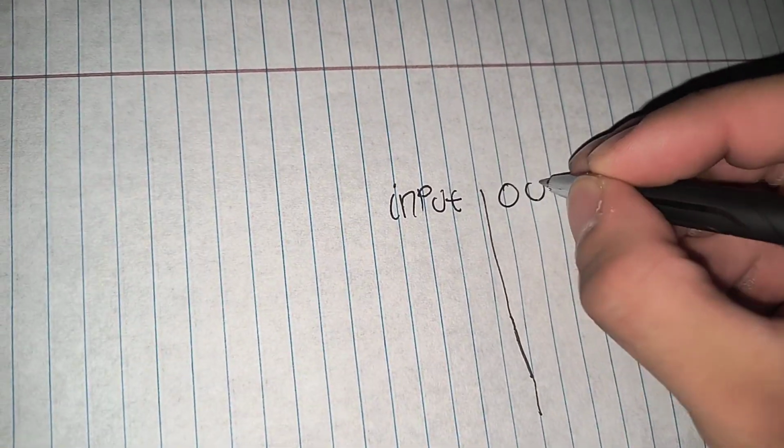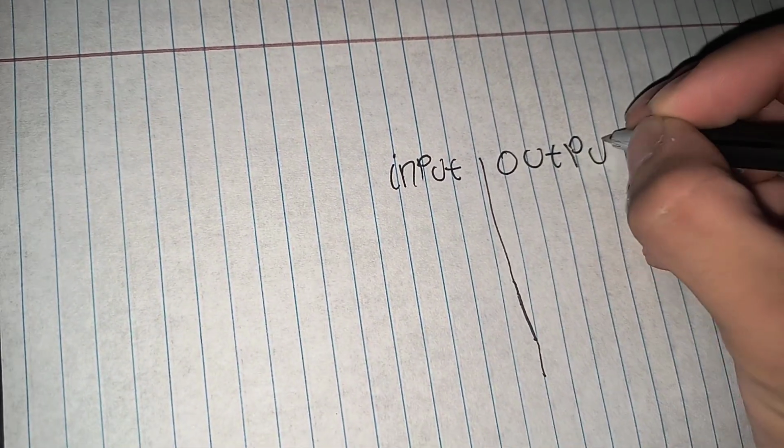Okay, now look, we're gonna be talking about input-output tables. What is an input-output table? Well, it is a table, obviously by the name, that has two sections. It has two parts. An input part and an output part.